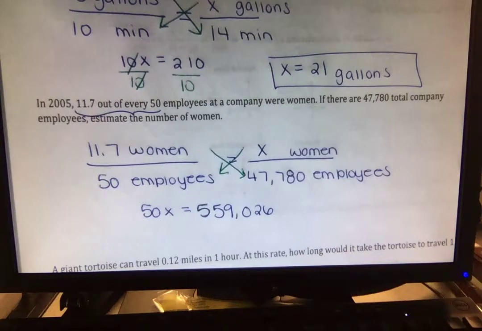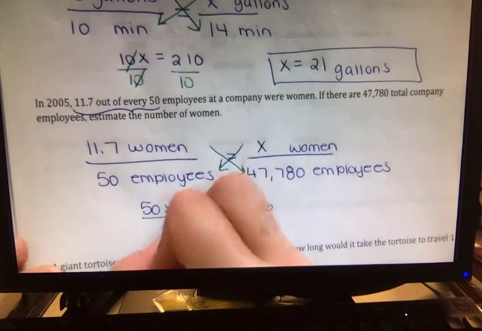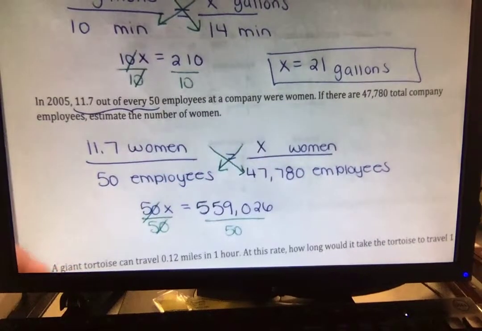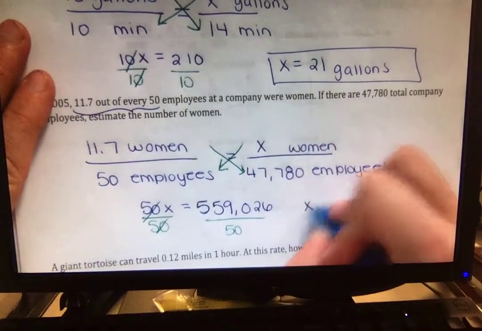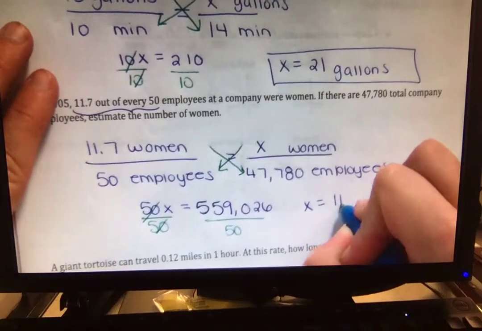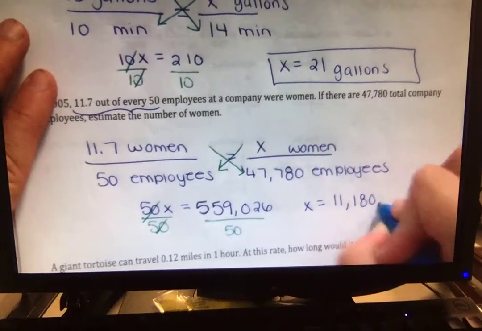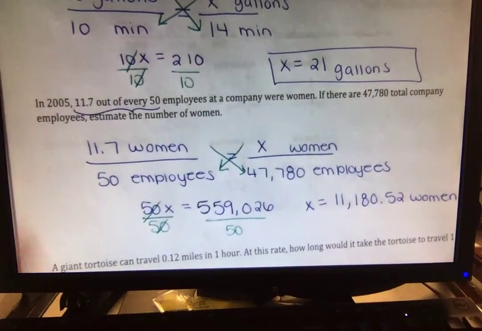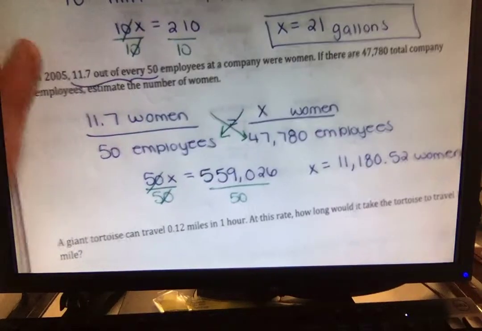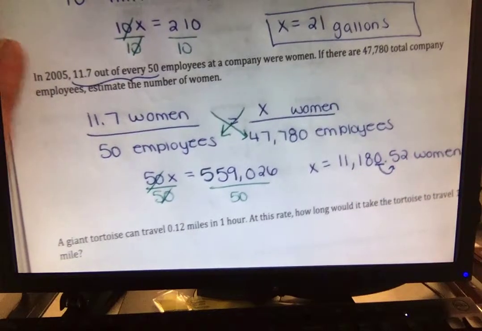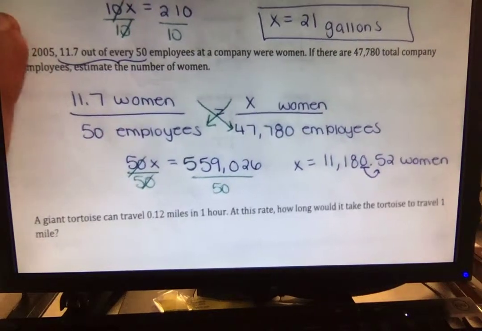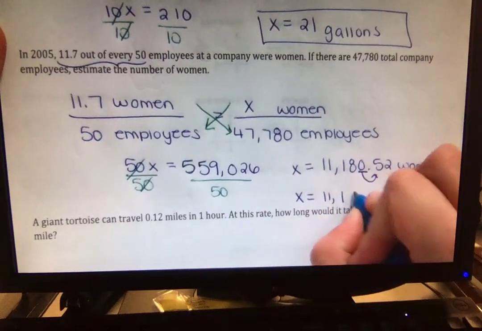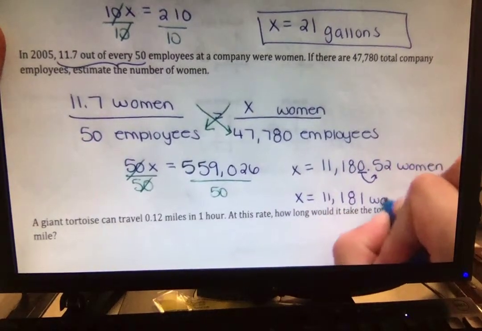Last but not least, getting x by itself. Divide both sides by 50. We're left over with x equals 11,180.52 women. That's weird to have 0.52 of a person. So we're going to round it to the nearest whole number. My math tells you how to round it too, by the way. So rounding it to the nearest whole number, x equals 11,181 women.